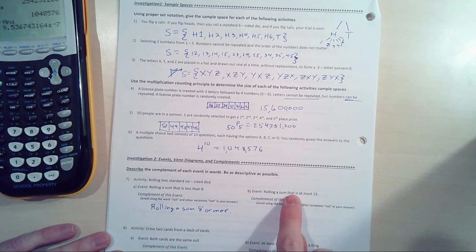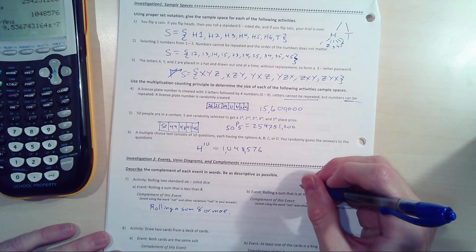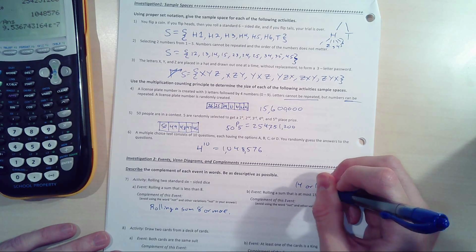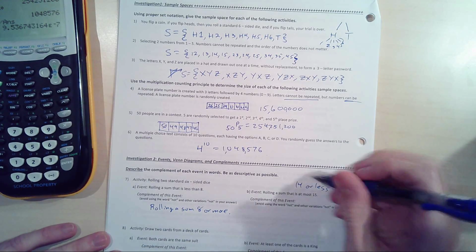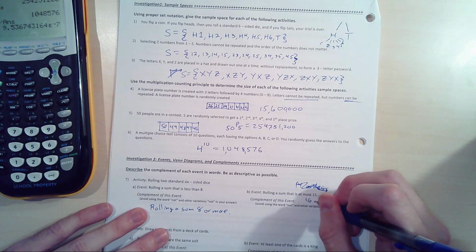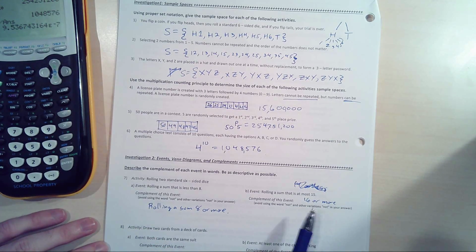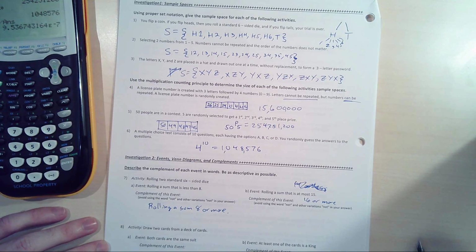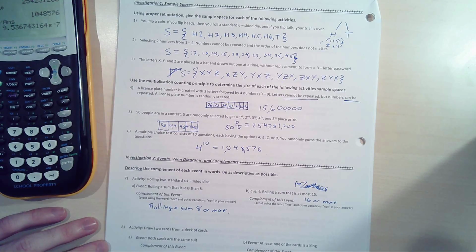Rolling a sum that is at most 15. Well, that's kind of a silly event. I guess I could say that at most 15 is 14 or less. But what a stupid event, because we're rolling 2 standard 6-sided dice. 12 is the biggest we can get. So the wait, 14 or at most 15, 14 or oh boy, 16 or more. I said it wrong. I was so interested in saying how stupid this question is. You can't even be up to 15 anyways. You only get up to 12. I don't know why they're asking this question, but 16 or more is fine.